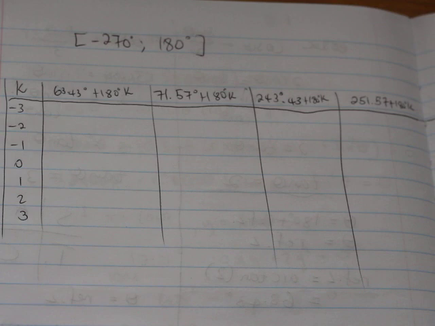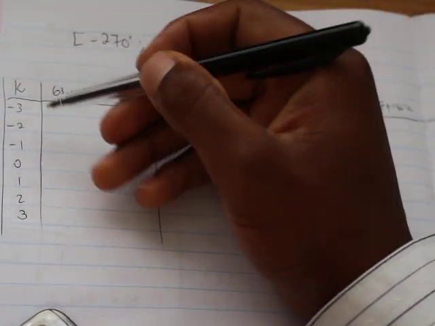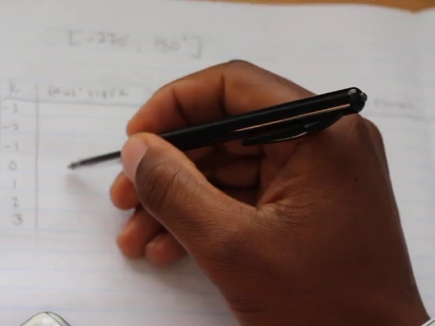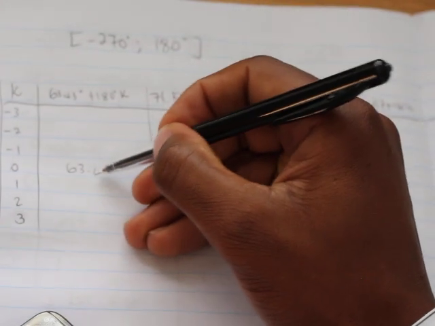So finally, guys are going to see what we use the k for. Sorry, I don't have a ruler. So remember, k is here. k is -1, -2, -3, 0, 1. I mean, at 0, we know for sure it's going to be 63.43.